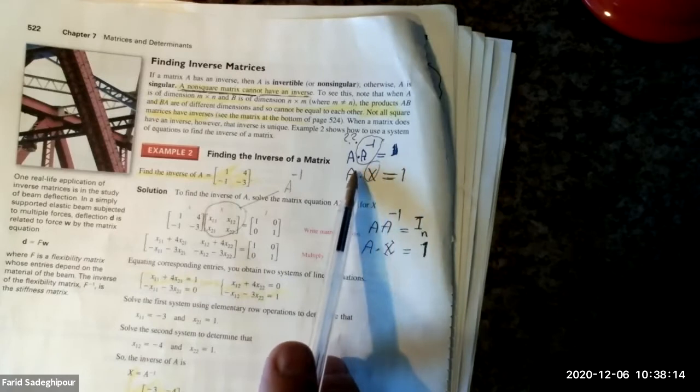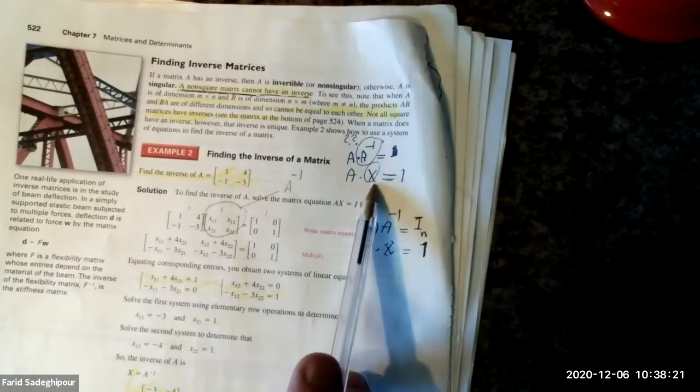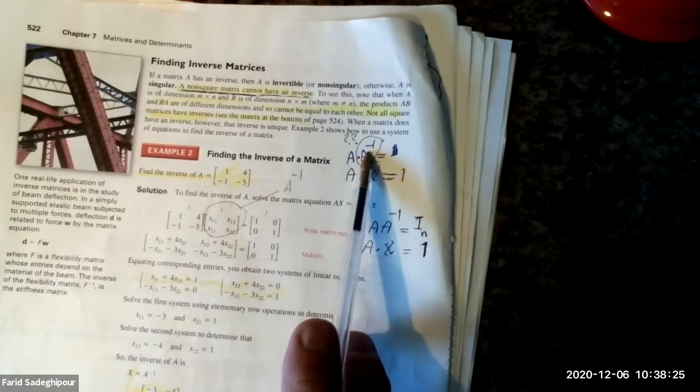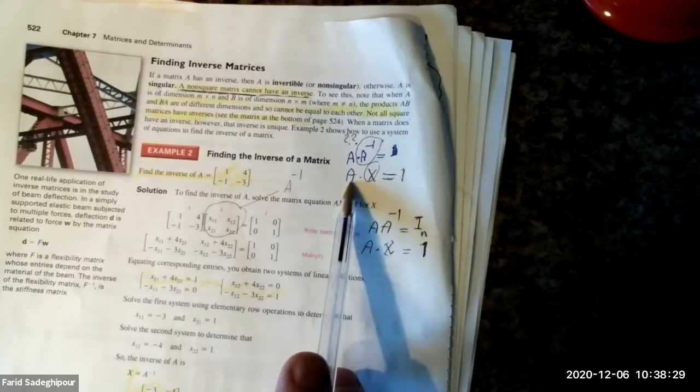So if you already have your matrix, but the inverse is unknown, how do I find the inverse, or just X? X means this is unknown. In that case, you take your original matrix, which is this, multiply it by X, which are these 4 variables, and the outcome is 1. So we have to solve this.